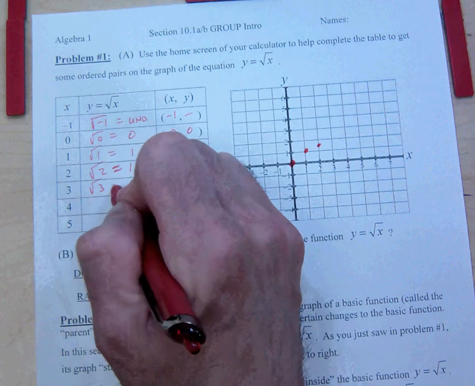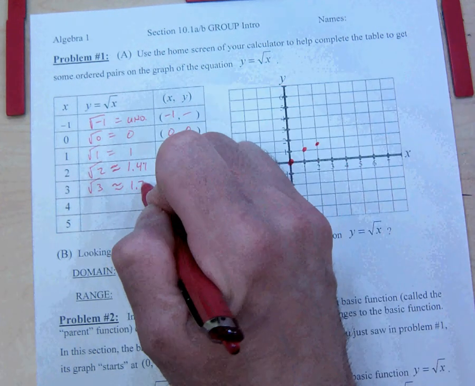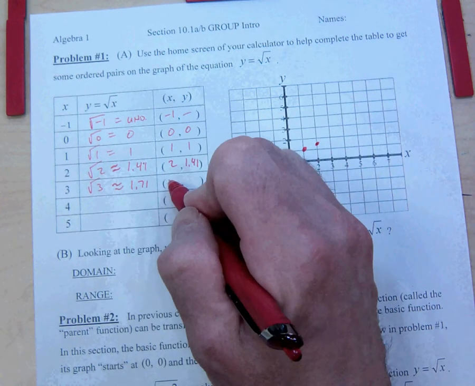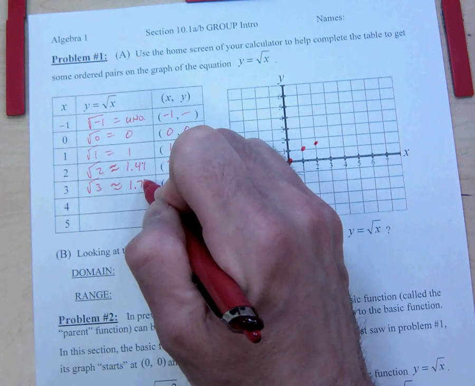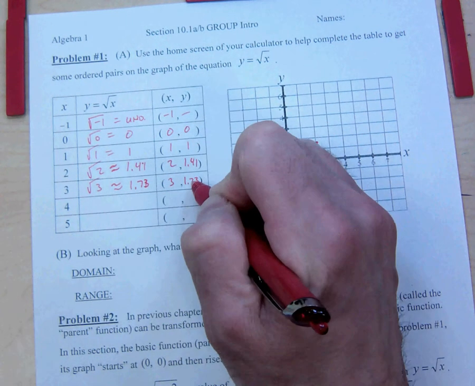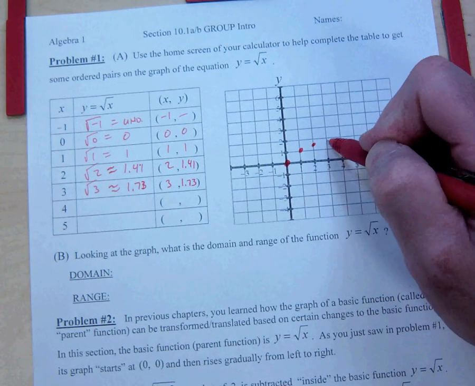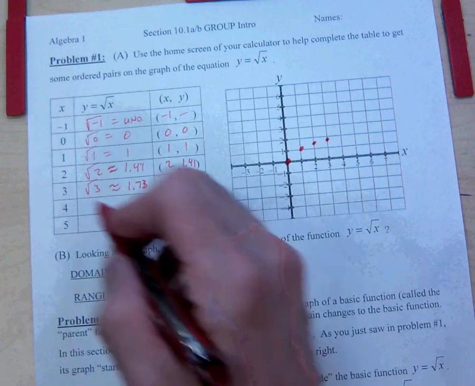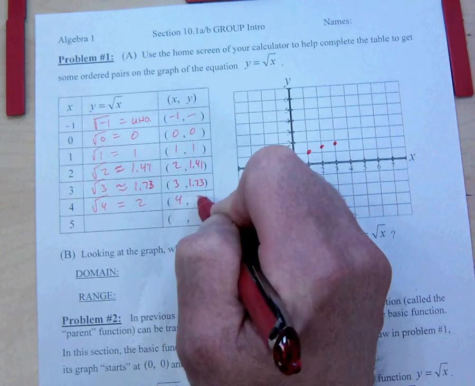What happened when you put in a 3? What's the square root of 3 on your calculator? 1.73. All right, 1.73. So that would be right about here, wouldn't it? Yeah, about there. And then what happened when you put in a 4? What'd you get? 2. So when x is 4, y is 2.